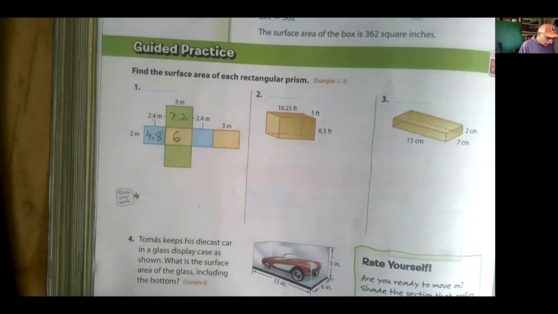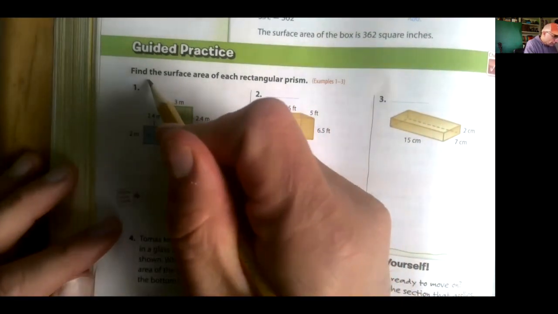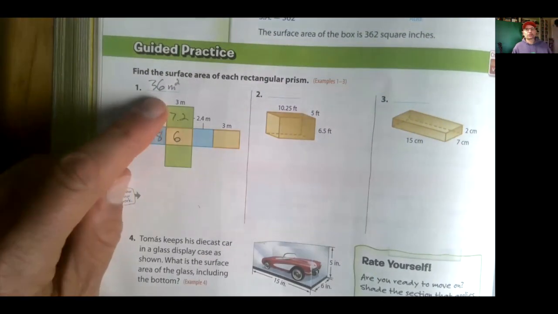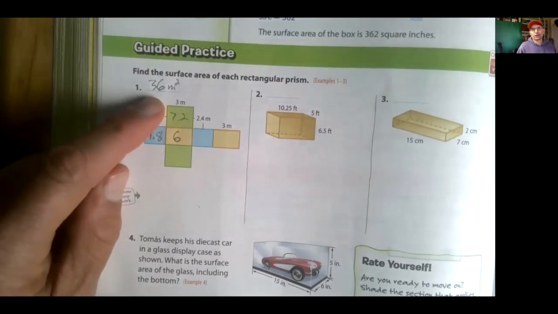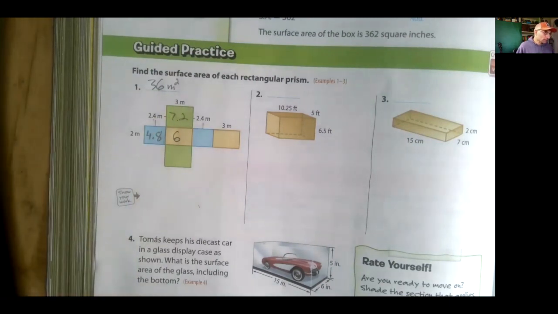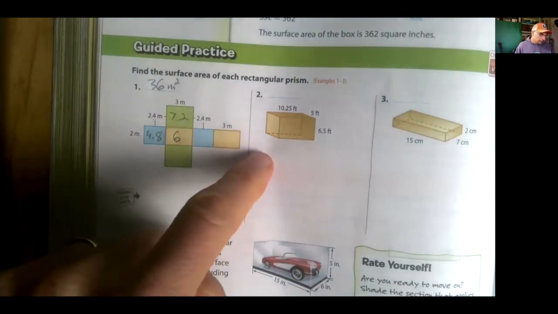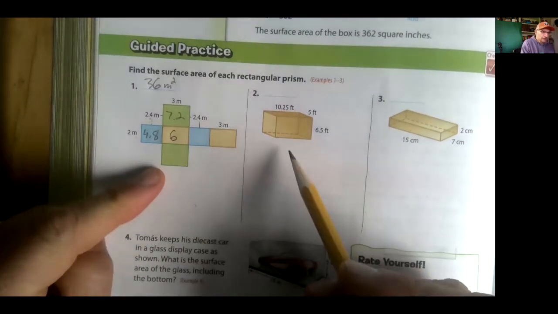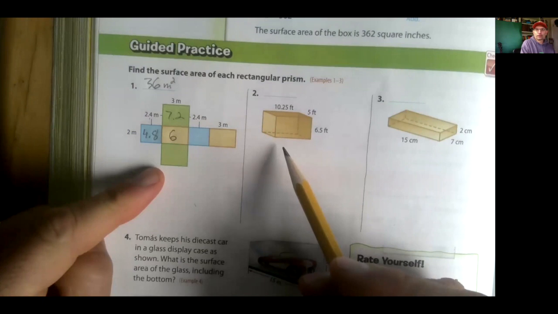So if you add them all up, you do 7.2 plus 4.8 plus 6. You should have 18, times 2 is 36. So you should have 36 meters squared. So again, these are squared now, not cubed, because we're doing the outside flat surface area. We're not measuring cubes, we're measuring squares. All right, let's see if you can do number 2. It's okay to use a calculator if you need to, but let's see if you can do number 2 on your own. Ready, go.